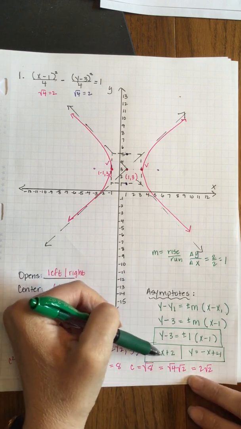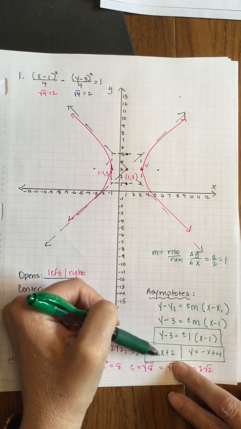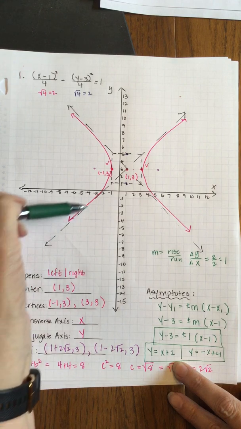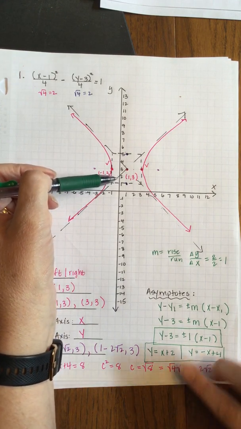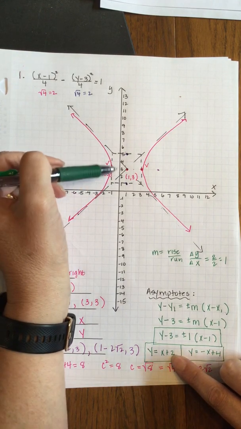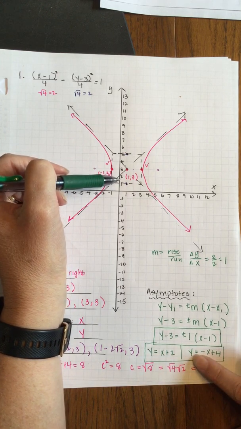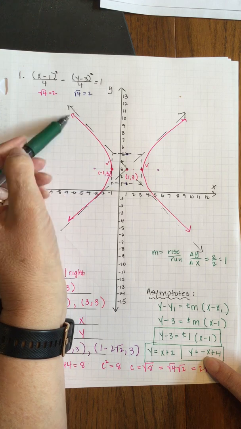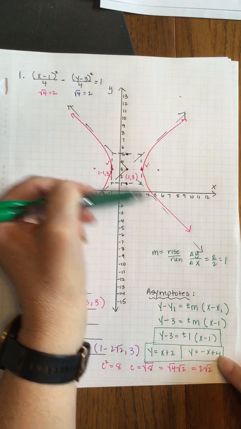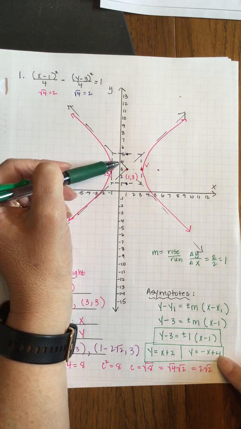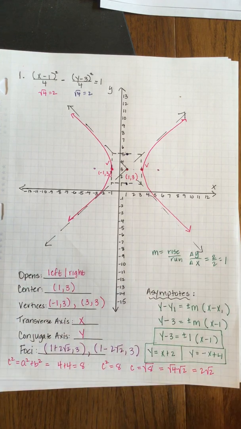So if you look, y equals x plus 2, so we have 1 is the slope, right? So 1 is the slope, it's positive, and it says it's going to have a y-intercept of 2. So look at where it crosses. It crosses exactly at 2. This one is y is equal to negative x, which is this, right? Plus 4, and look where this one crosses. It crosses right there at 4. So this would be everything that you would need to know with respect to this problem.